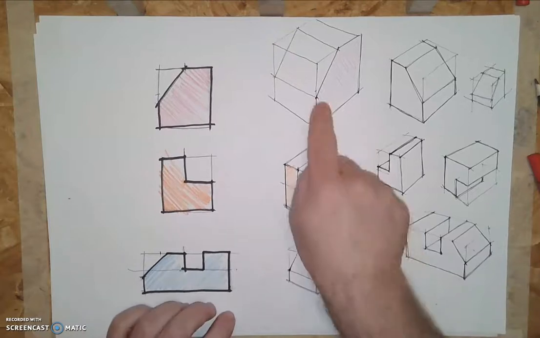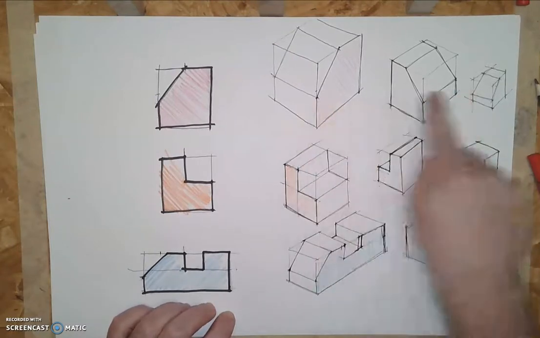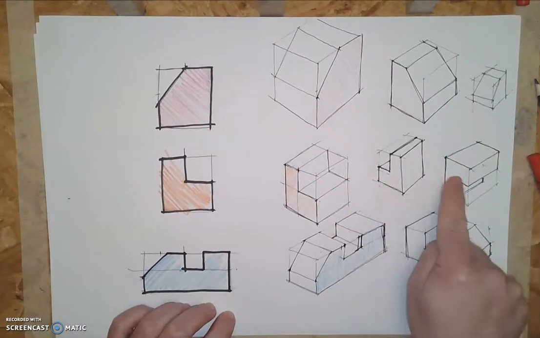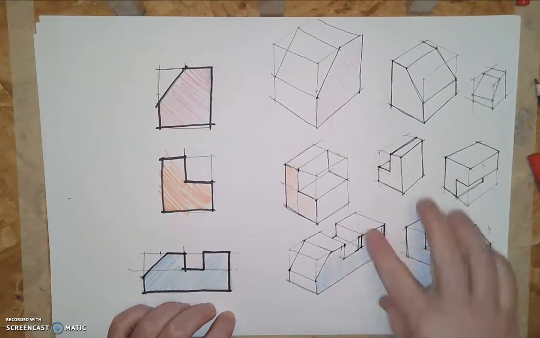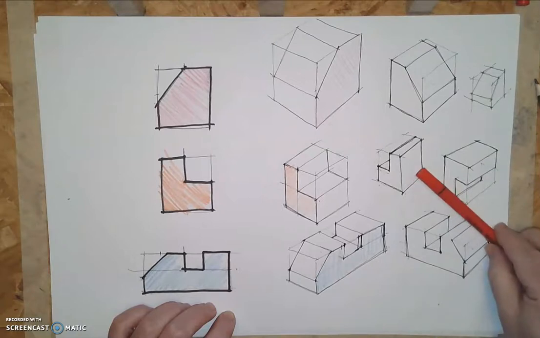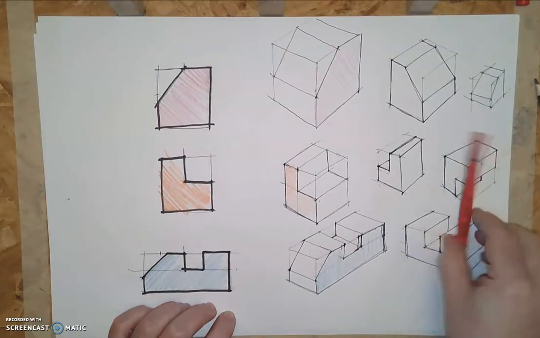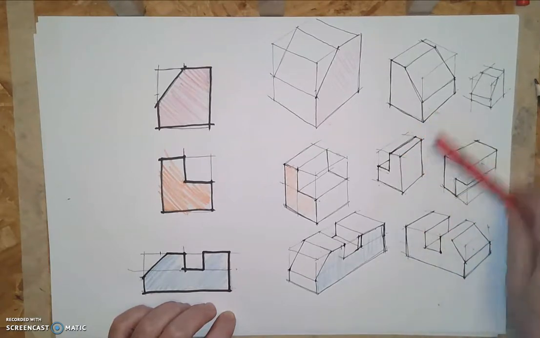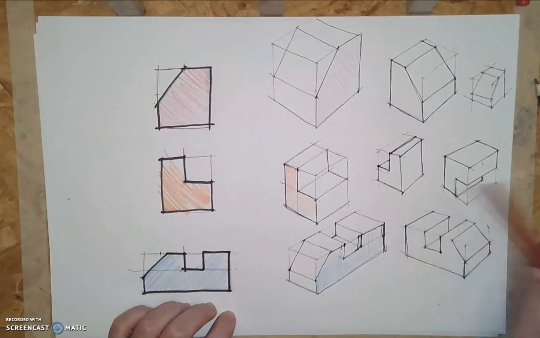As you can see from the last one, I've just carried on and I've practiced these a few times. I've changed the orientation, I've turned them around like that. You can see that some of my lines aren't, I'm saying 30 degrees, some of my lines aren't, but that's okay. As long as I keep these lines parallel, it tends to look okay and work quite well.